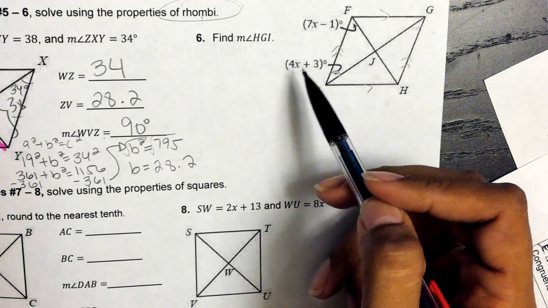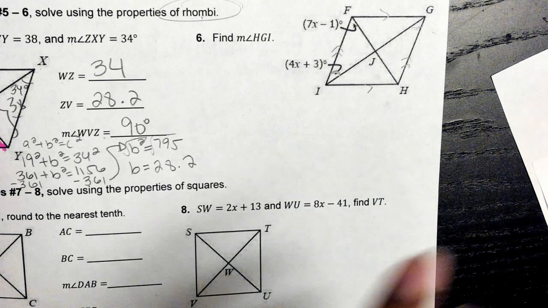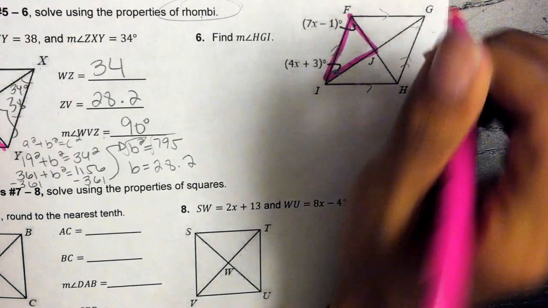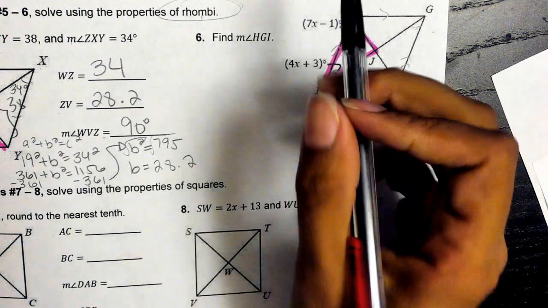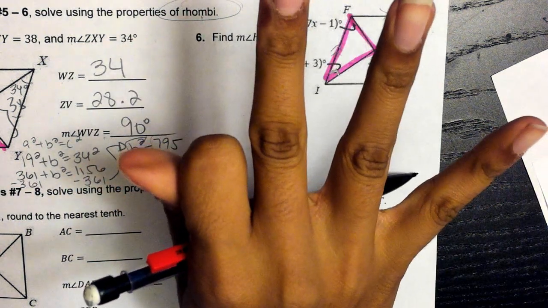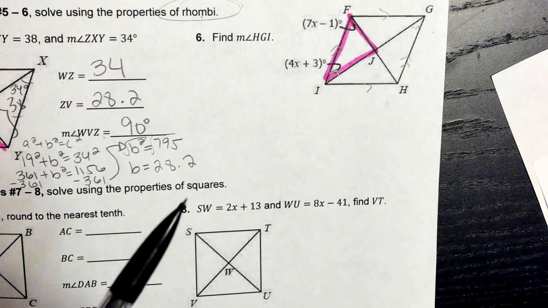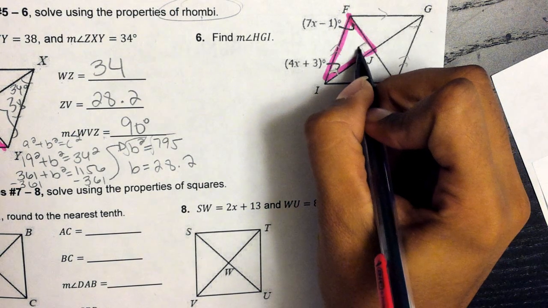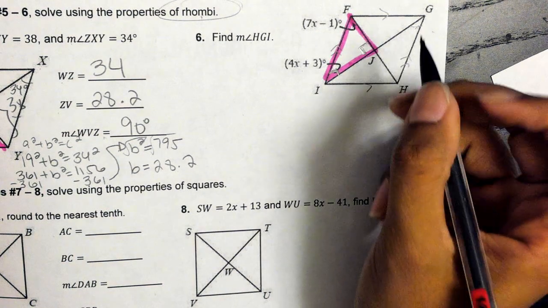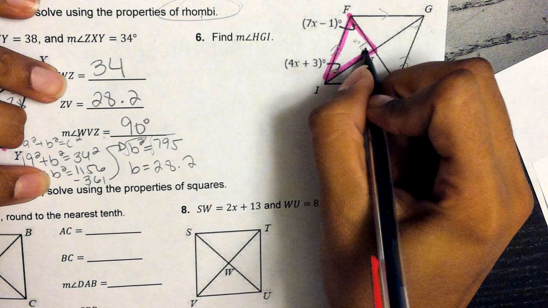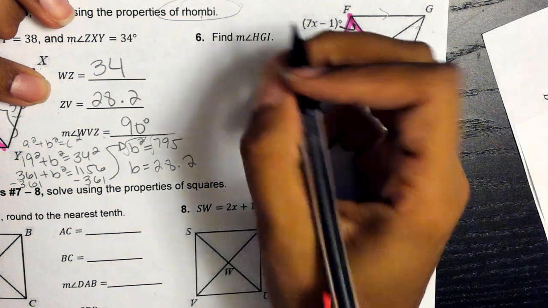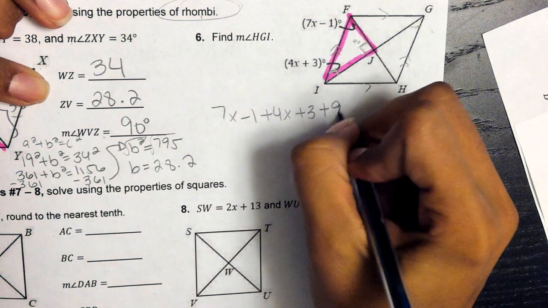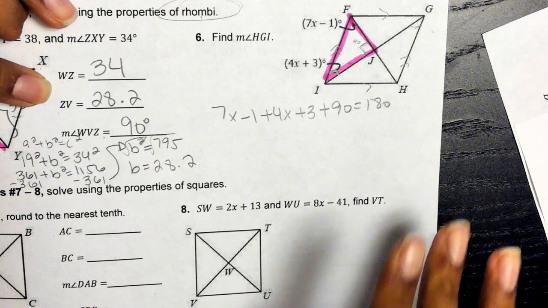Alright, so guess what? We're going to be looking at triangles again because they are so lovely and helpful. So I have a triangle here. However, we only have 2 angles, and we know it takes 3 angles to solve and set equal to 180. So look at your notes. The diagonals of a quadrilateral are perpendicular, so it's 90 degrees right there. So we can go ahead and add all 3 angles together, set equal to 180. So we got 7x minus 1 plus 4x plus 3 plus 90 equals 180.